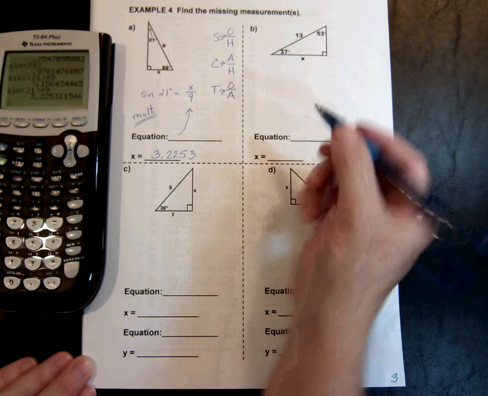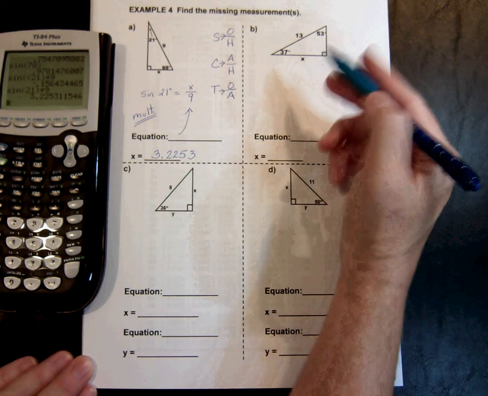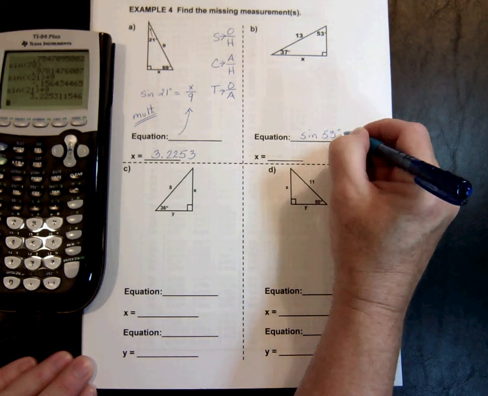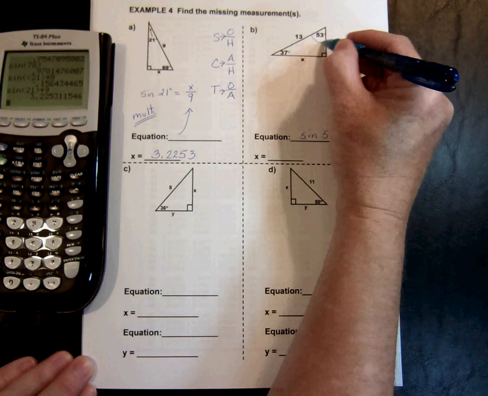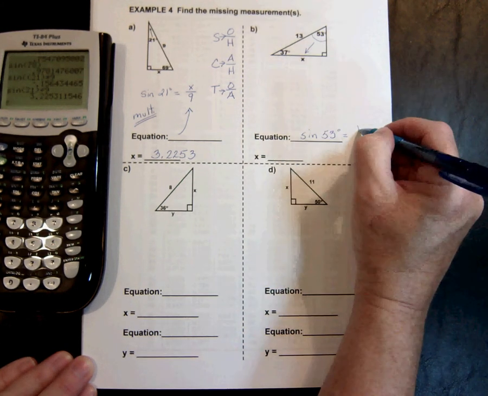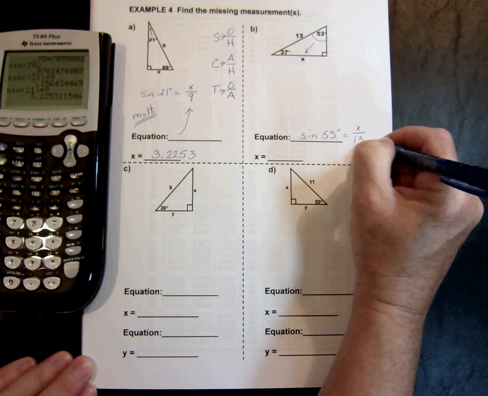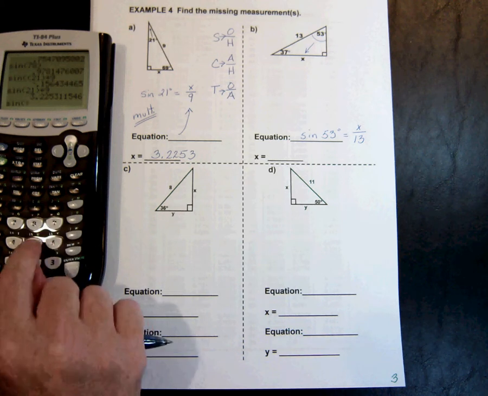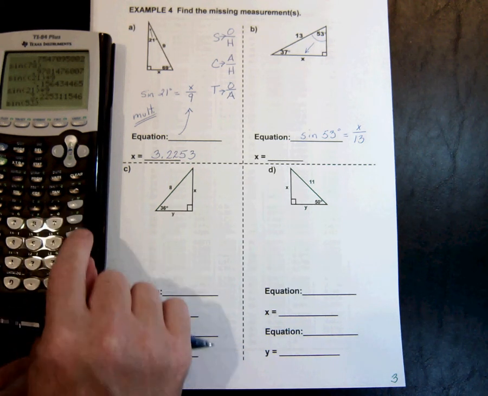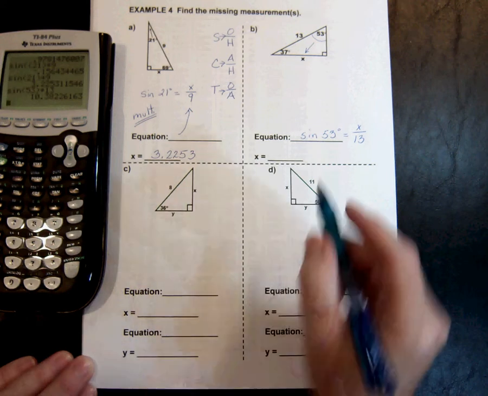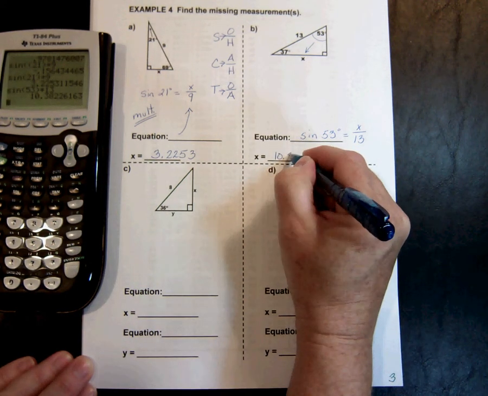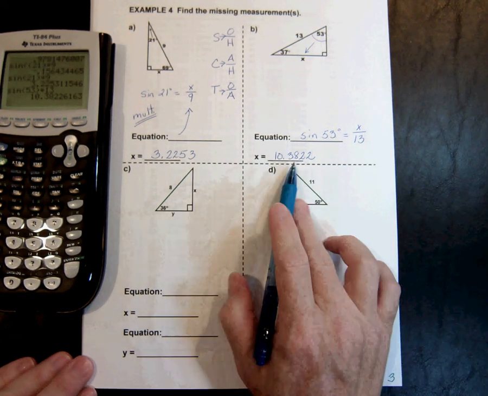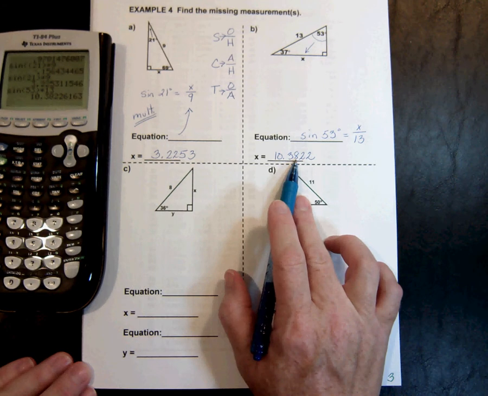Okay, for this one, you also know the hypotenuse, so we can use sine again. Let's put the equation down on this line. The sine of 53 is equal to the opposite we don't know over the hypotenuse that we do know. What do we know to do? Multiply. So we've got the sine of 53 times 13, approximately 10.3822. As long as you carry it out at least 2 places, I think that should be okay.